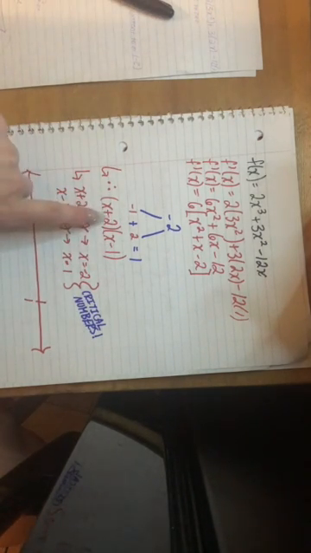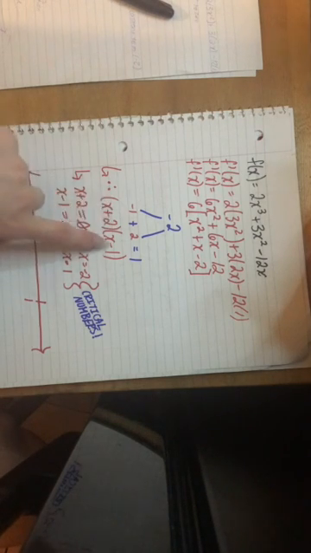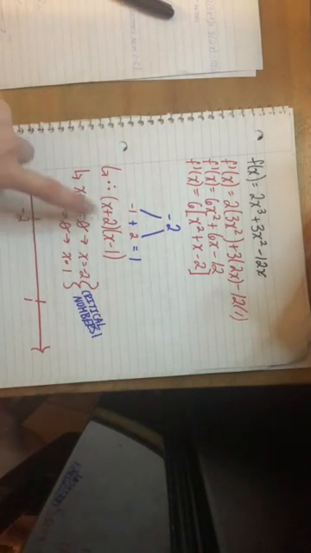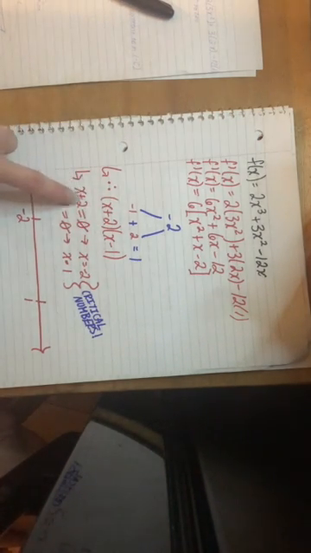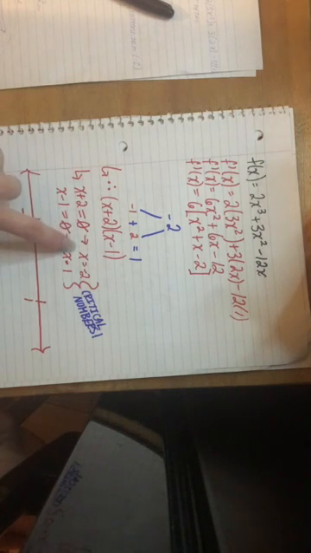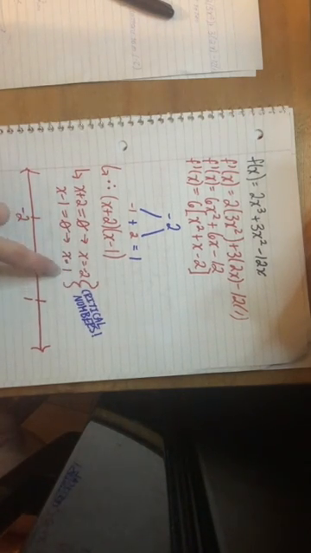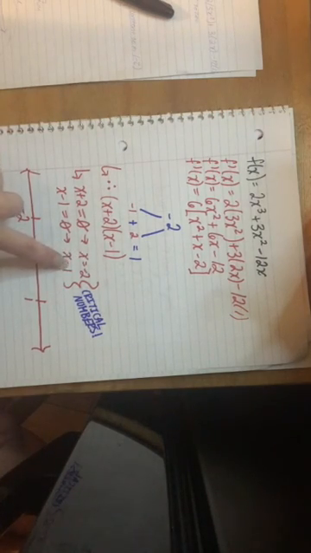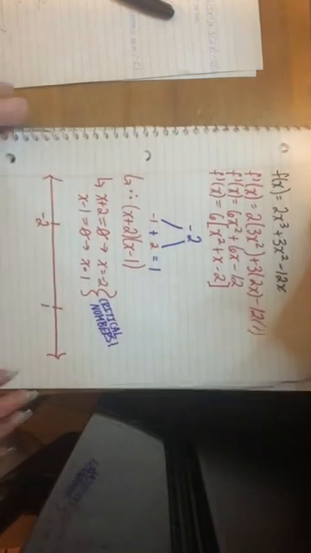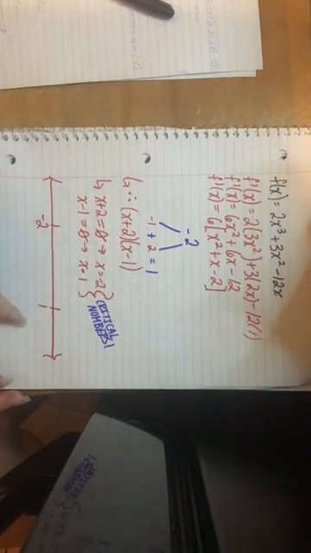Now, in order to get my critical numbers, which we'll use to find our local min and max, I set these two factors to 0. So once they're both set to 0, it equals x equals -2 and x equals +1. These are our critical numbers. So the next step is to put our critical numbers on a number line, which I've done here.